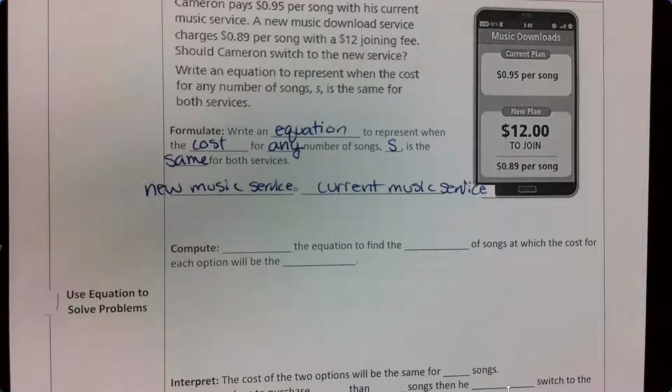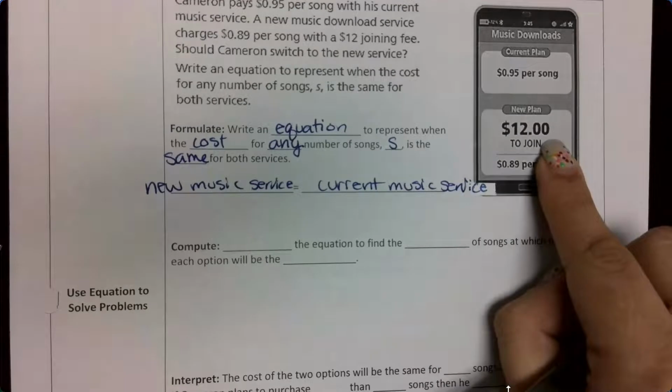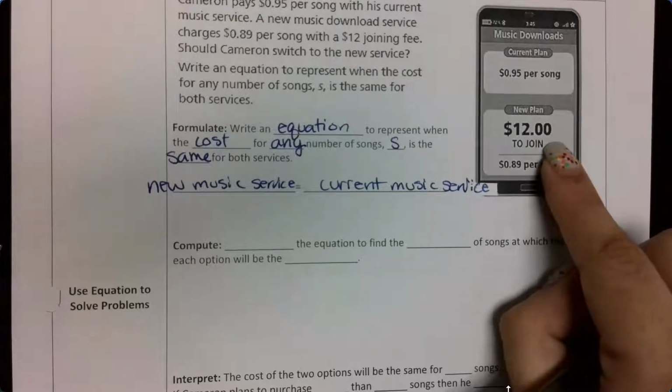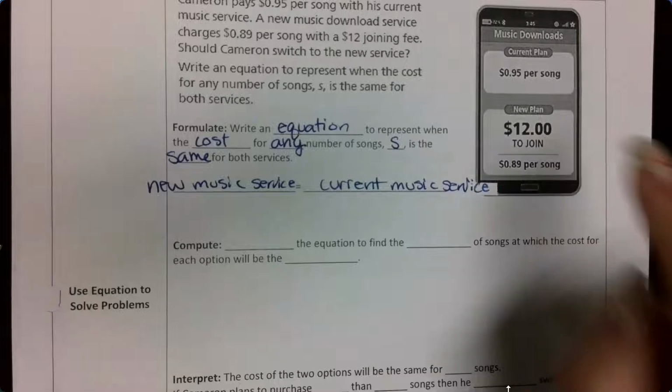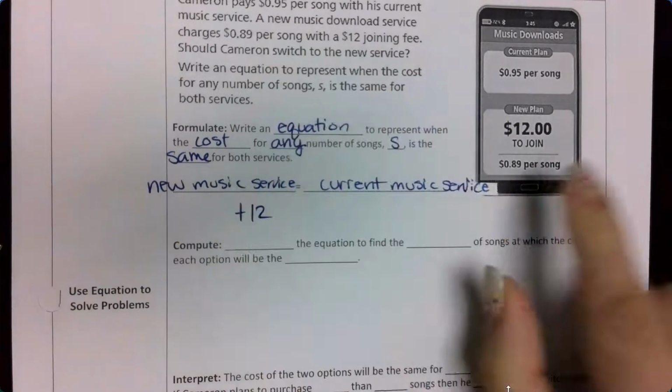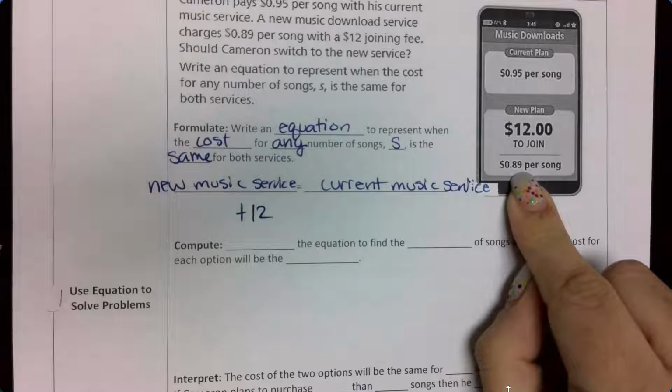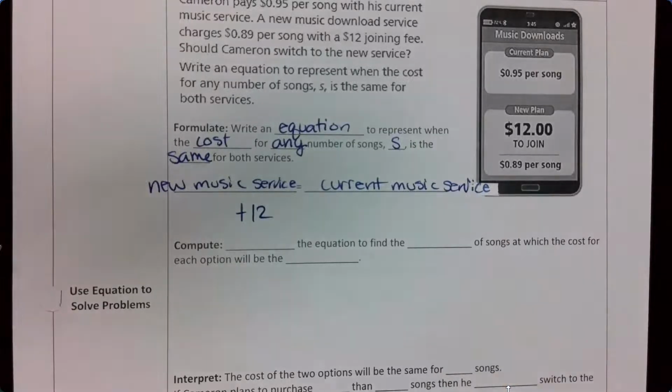Okay, so for the new plan, it costs $12 to join. How many times am I going to be paying this $12? Just the first time. What about this 89 cents per song? I keep paying that every song, right?